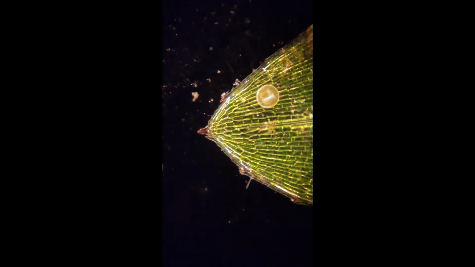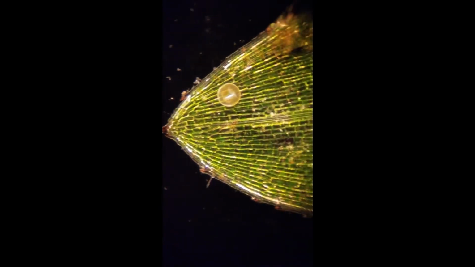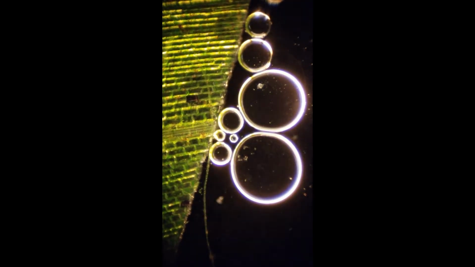And finally, my favorite, Darkfield, where we have a black background and the lighting comes in mostly from the side. Here's the leaf again at 10 times objective. Let's move all the way over to where I cut it. And those bubbles look great under Darkfield. Let's move in for a closer look.